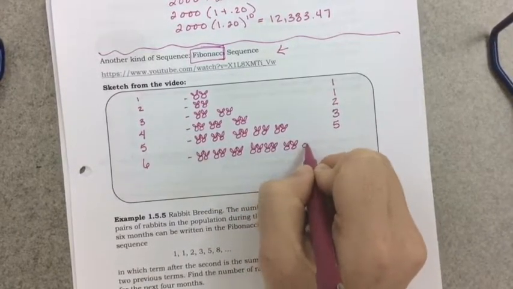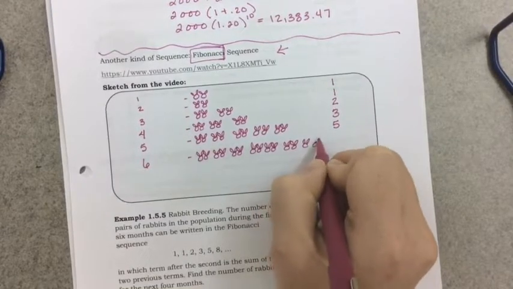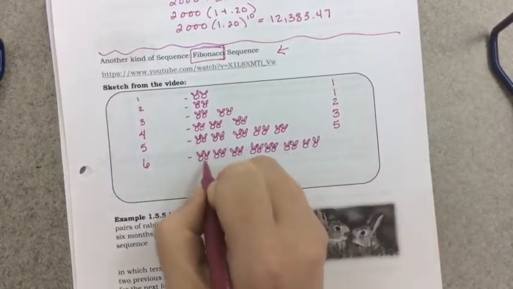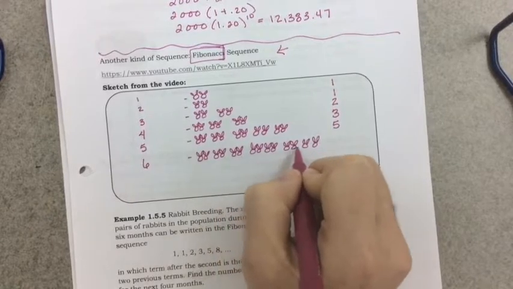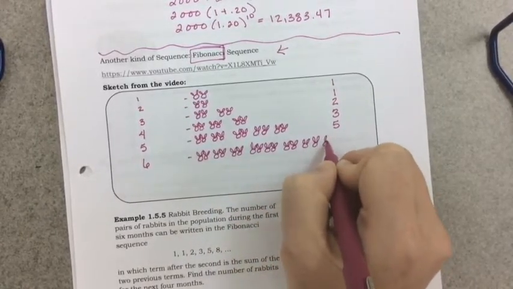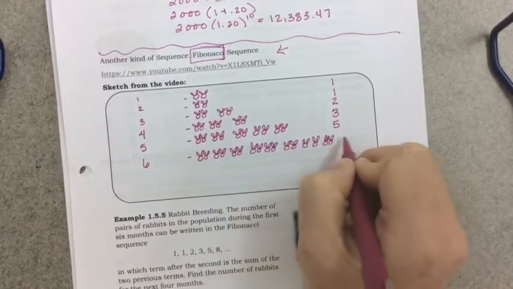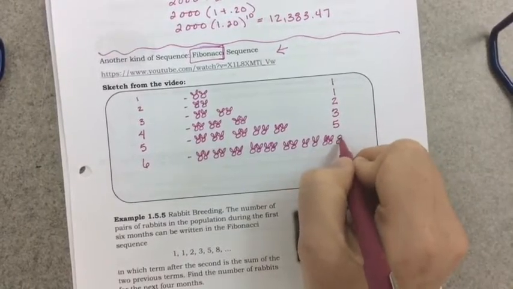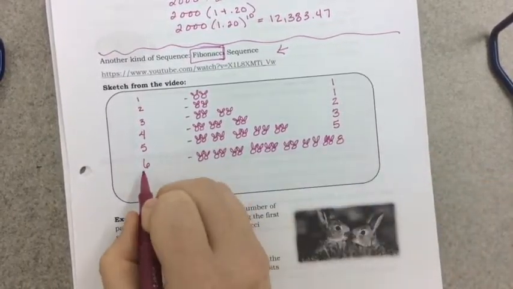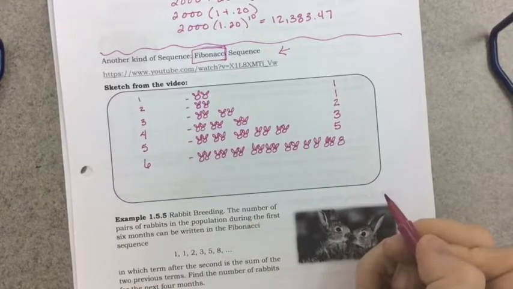Then my third pair of rabbits that has matured has another pair of rabbits. And then those pairs of rabbits still exist. So then I have 8 pairs of rabbits in month 6.